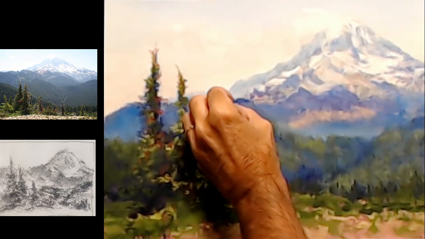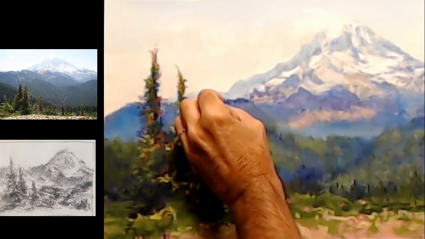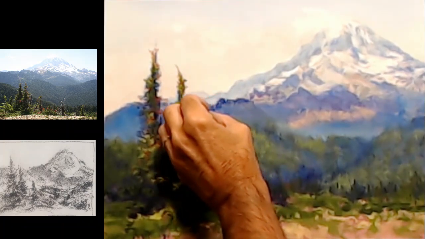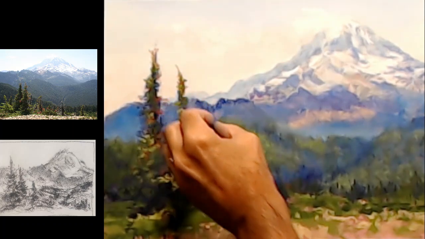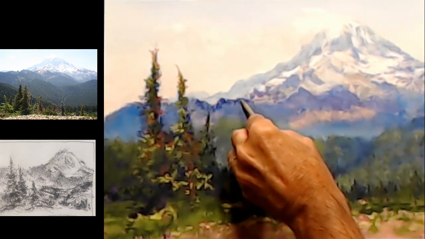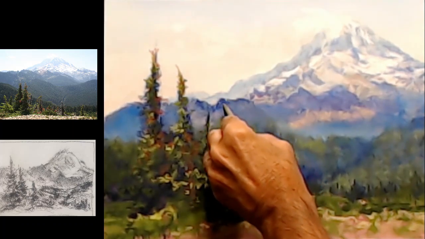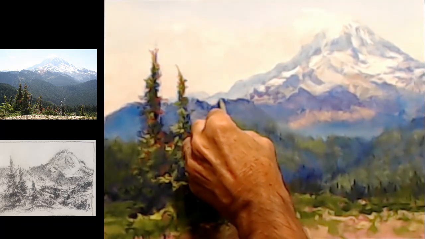As I mentioned, this pastel lesson has a lot to do with building lost and found edges. So we're going to build a found edge here, a little more contrast against that light blue of the mountain edge. And then we'll soften that transition up a bit.